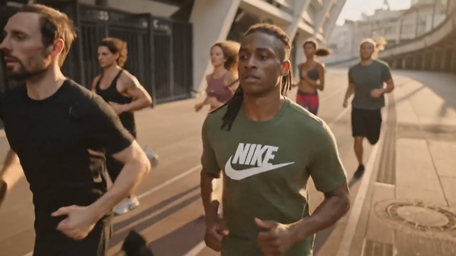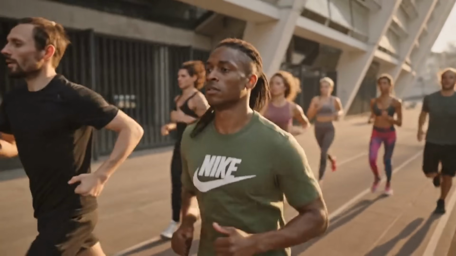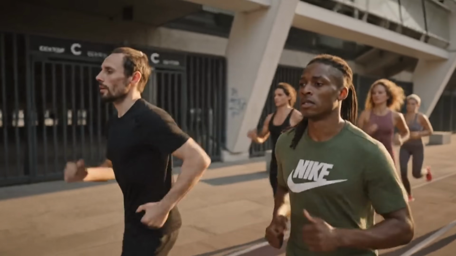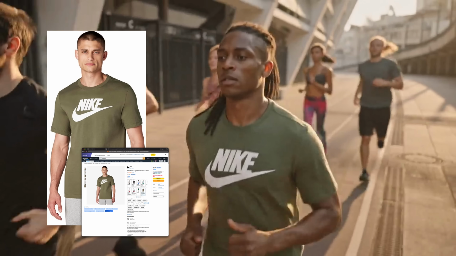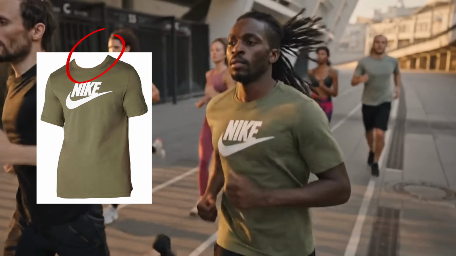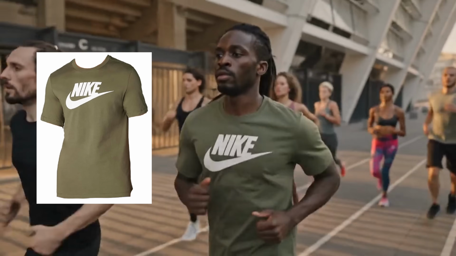At first glance, I was super impressed with this. Look at the logo. The words are so clear. But then I looked at the face. It's not the same guy. My mistake is that I left the face and body on the source image, so Omni combined them. When I removed the face from the source, I wound up with a much better result.